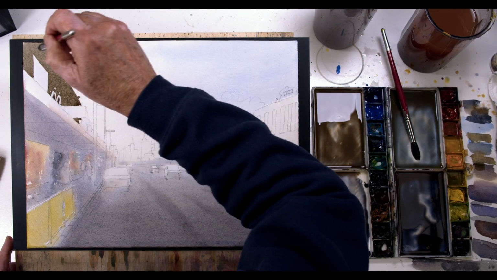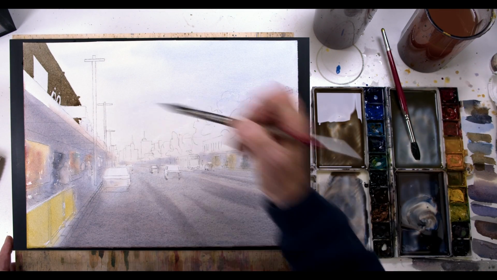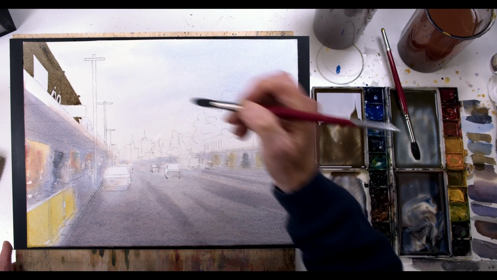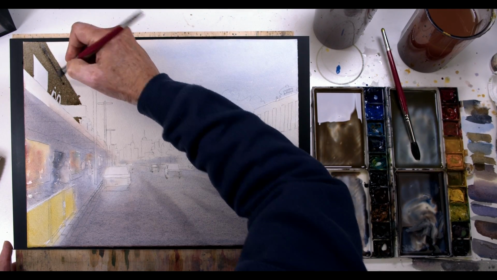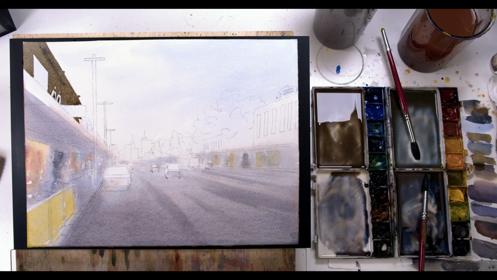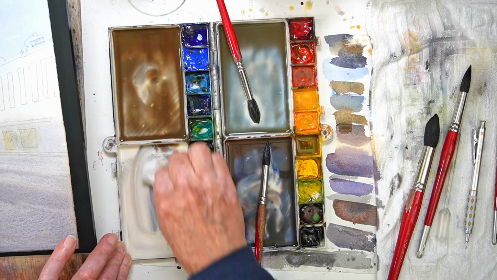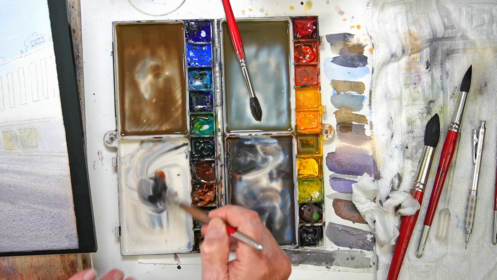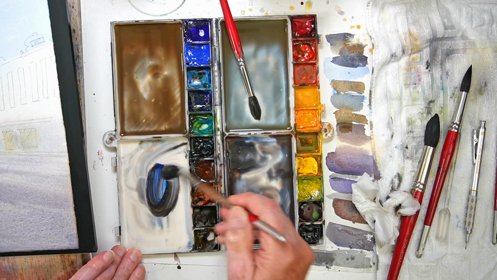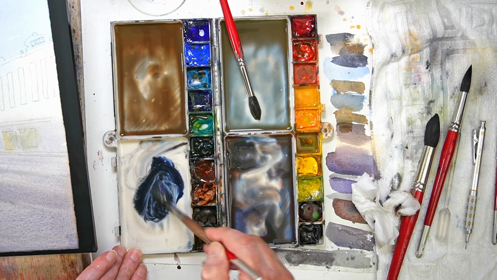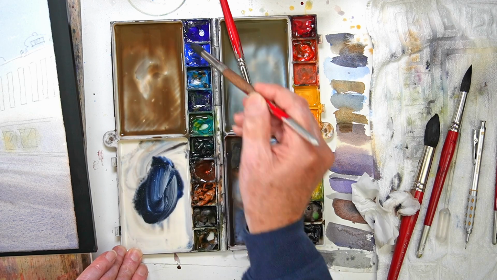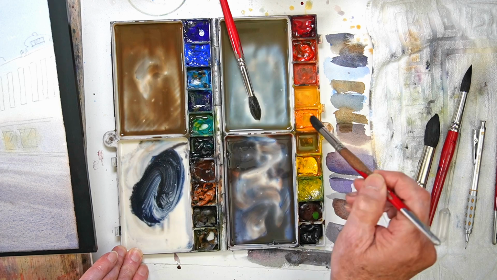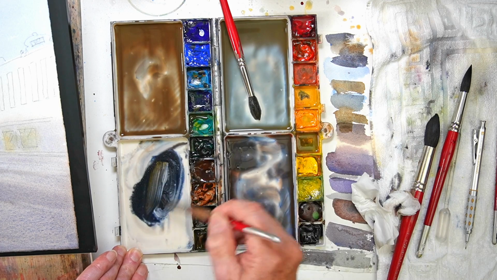Yeah, it's a bit too dark, but what I'll do first, I'm going to use some of this thicker paint. Actually, it's not thick enough, so let's pick up some of this paint over here. More burnt sienna and French ultramarine. Maybe some cobalt blue. Oops. Just a little bit of the cad orange.